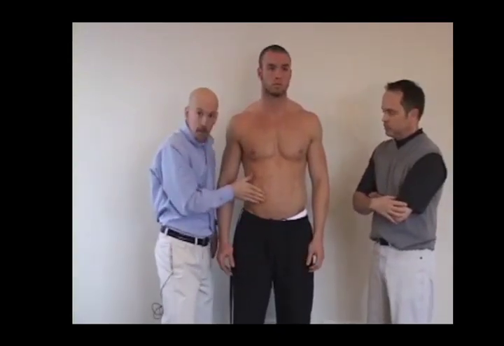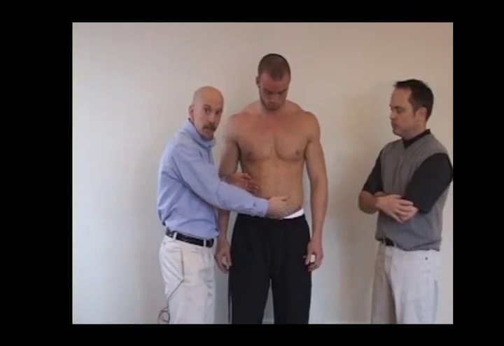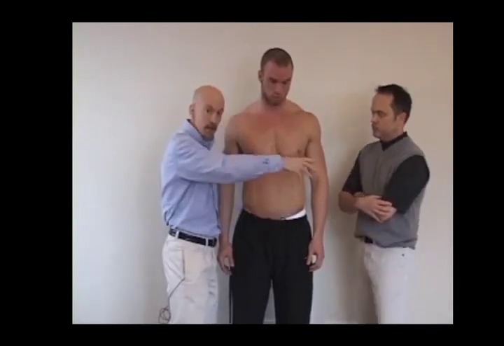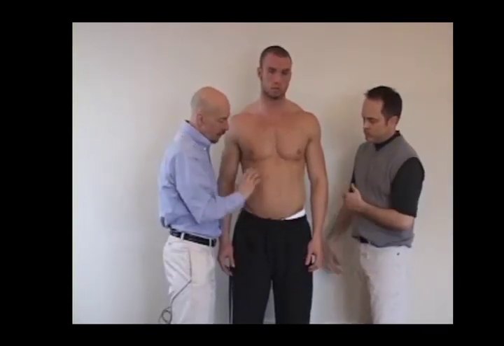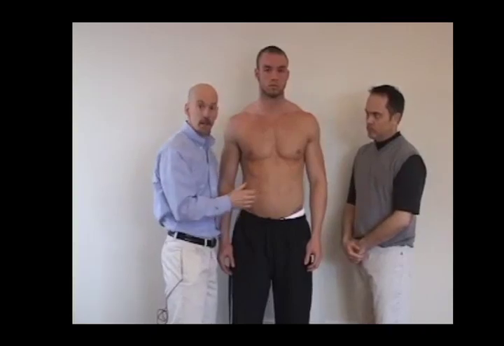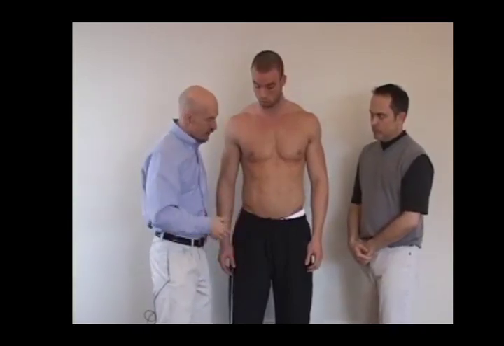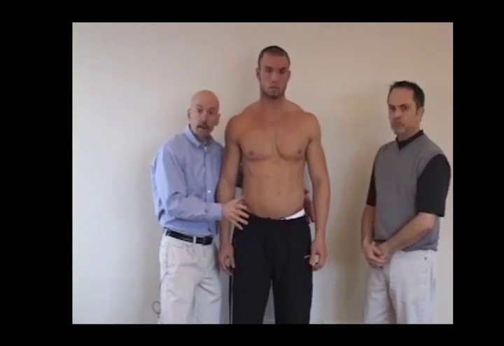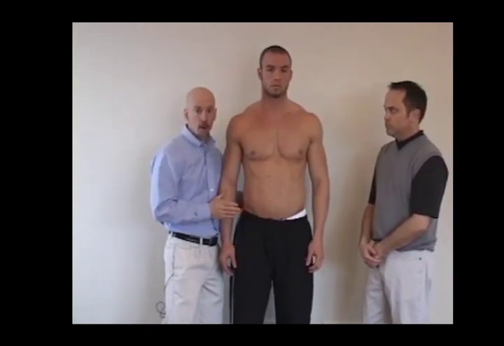The external oblique on one side works in conjunction with the internal oblique on the opposite side to cause rotation contralaterally and to the opposite side. It's important that we have these two working together, as well as helping and assisting in bringing the pelvis forward and backward and helping to control some of the lower back curve.